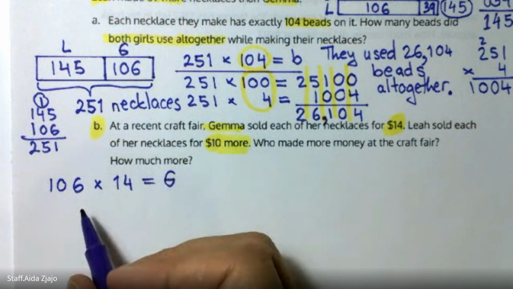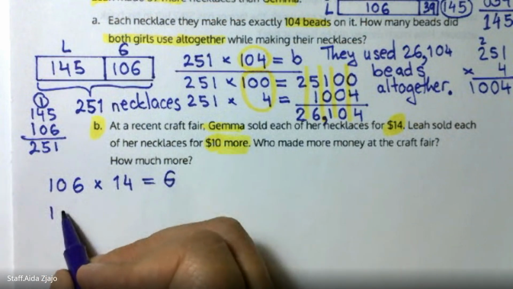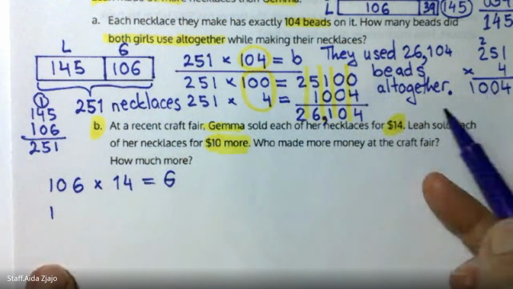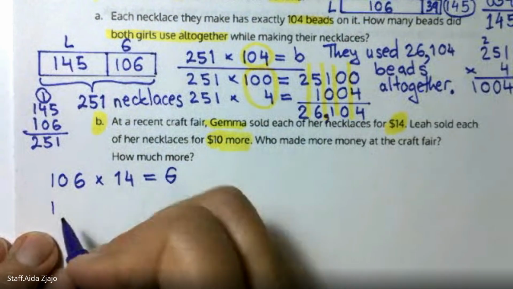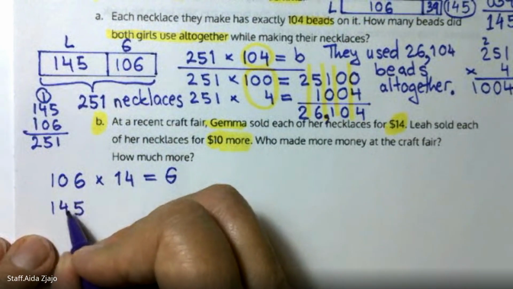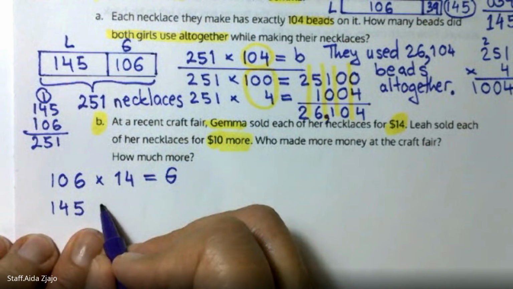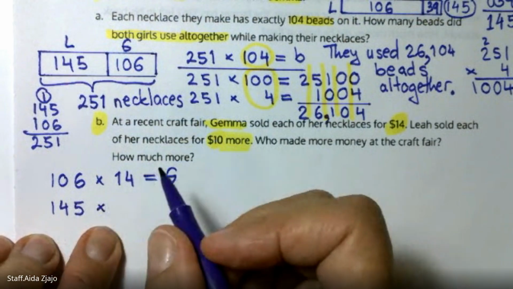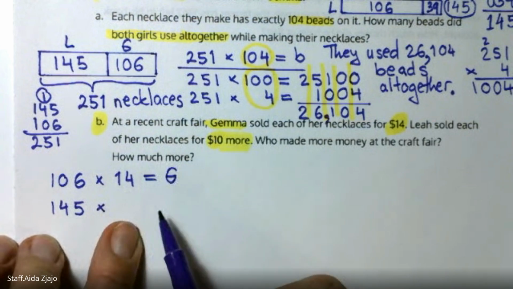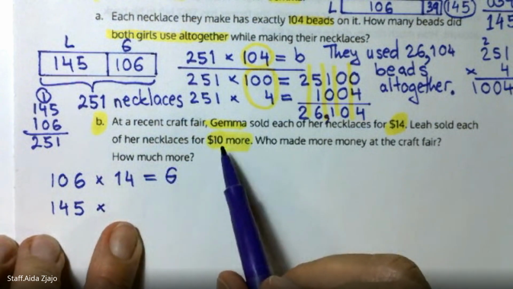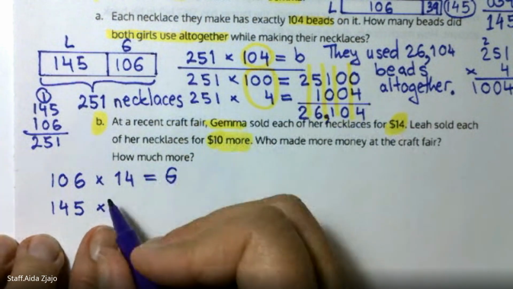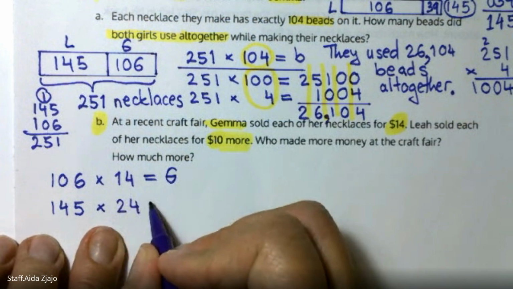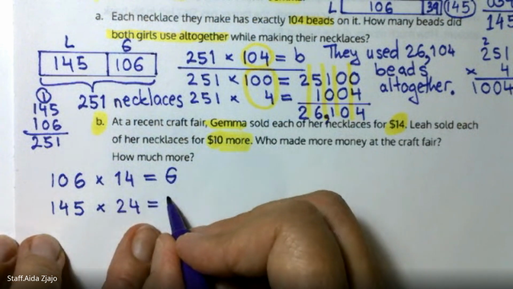And then Leah did 145 times 14, then plus 10 more. So 14 plus 10 is really $24. So that is equal to Leah.